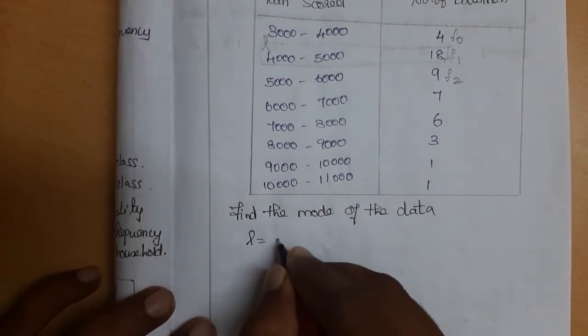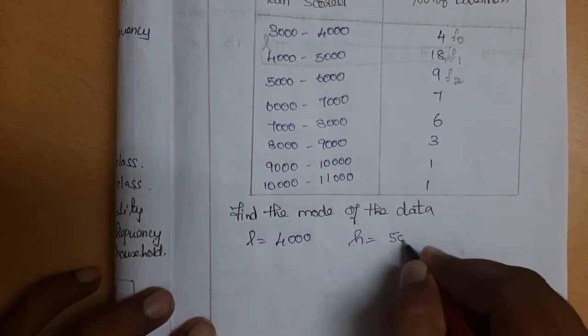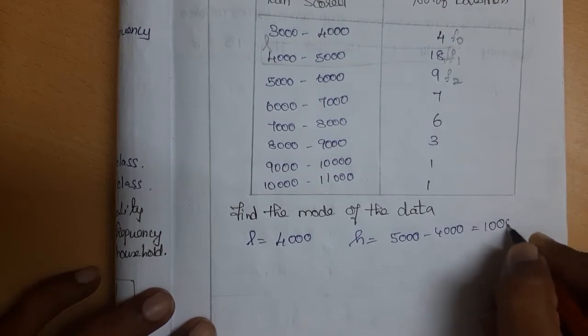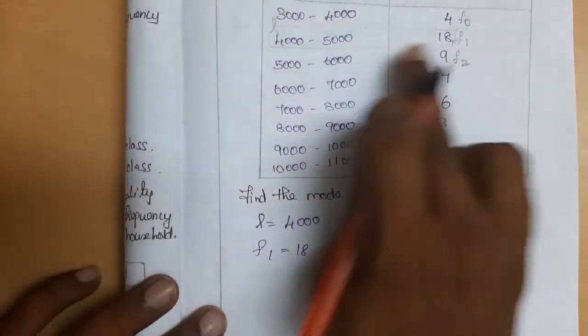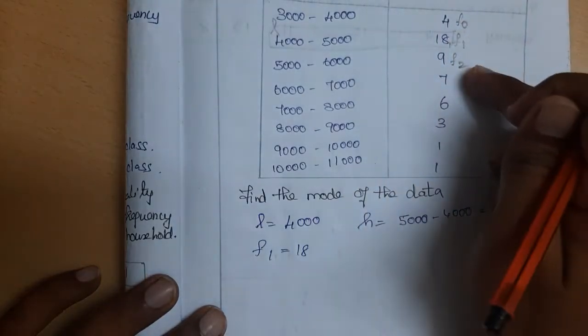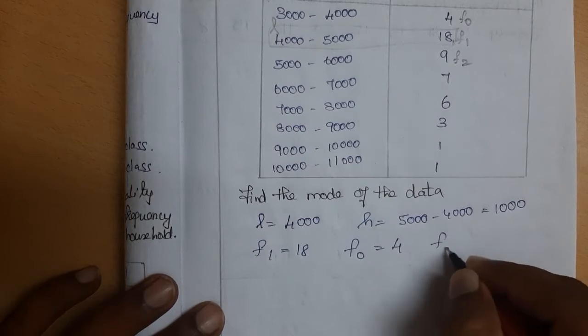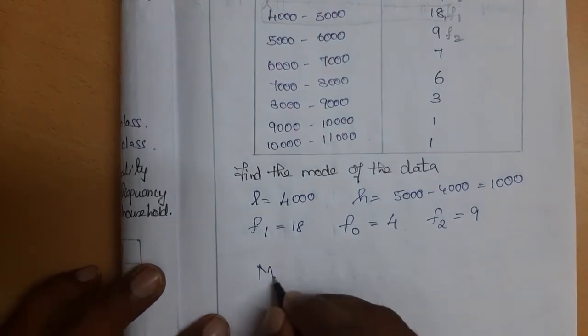So the lower limit is 4000, and the height is 5000 minus 4000, which is equal to 1000, and F1 is equal to 18, the modal class frequency. F0 is the previous one, and F2 is the succeeding one. F0 is equal to 4, F2 is equal to 9. Now we substitute in the formula.